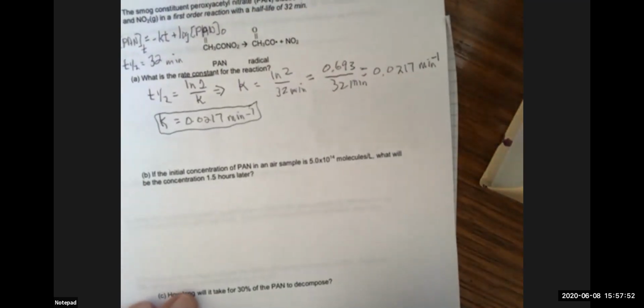All right, so that's our rate constant. So we can write k is equal to 0.0217 minutes to the negative 1. Okay, so that's how you would calculate a rate constant from the half-life.